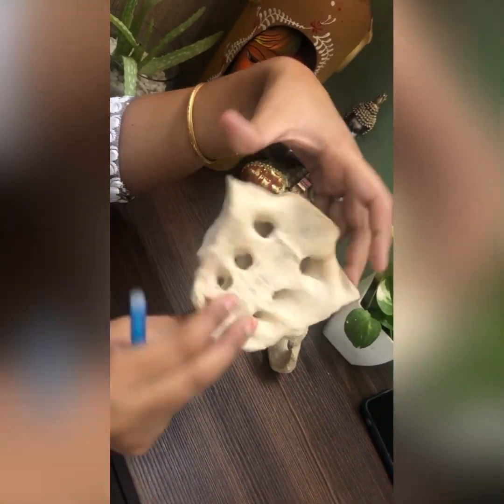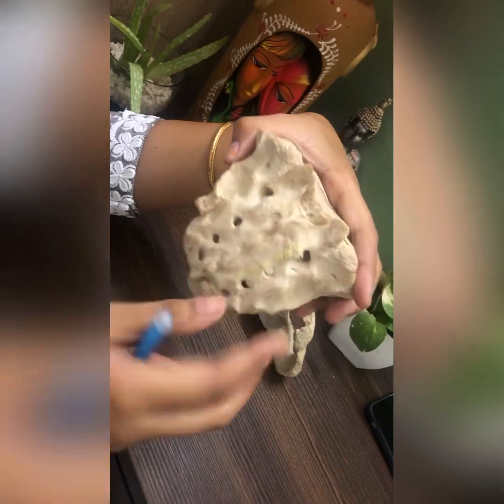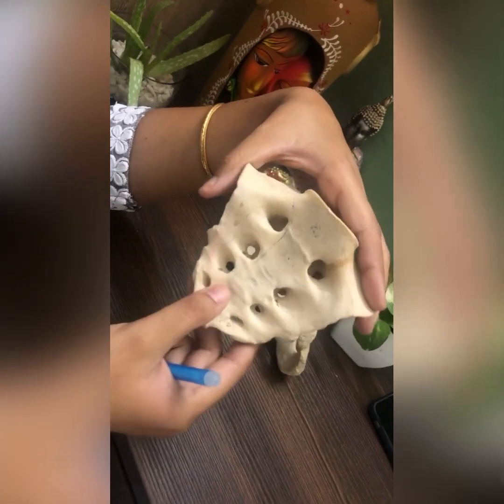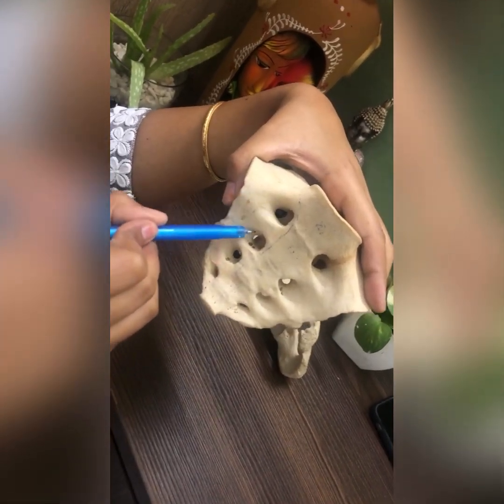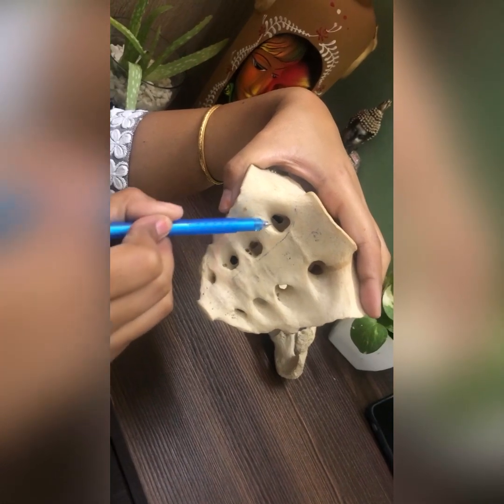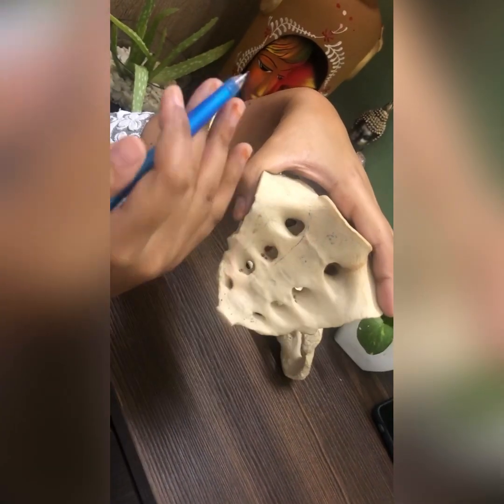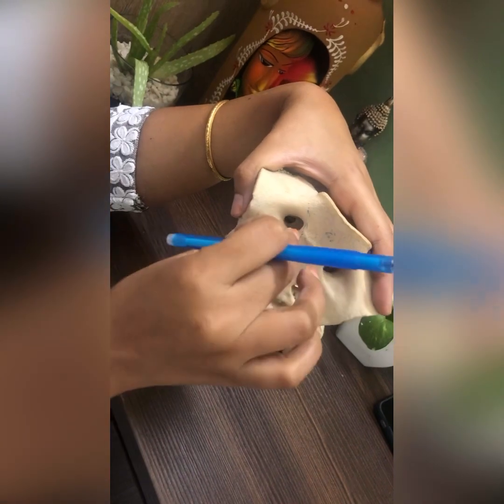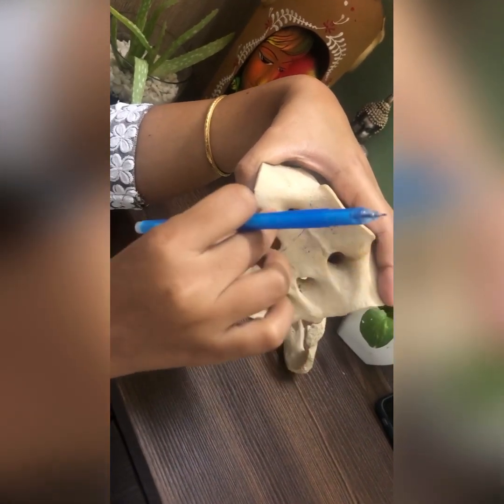So now come to this. Another point I have missed. In between two pelvic sacral foramina on one side, there is a bar of bone, right?